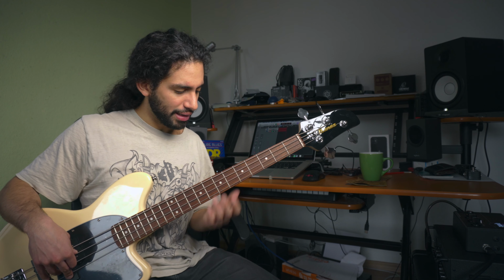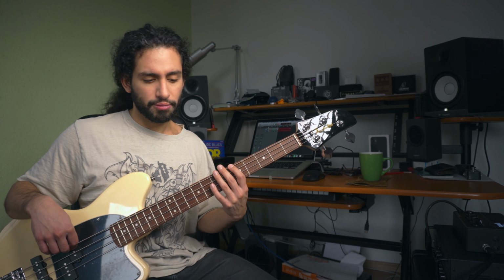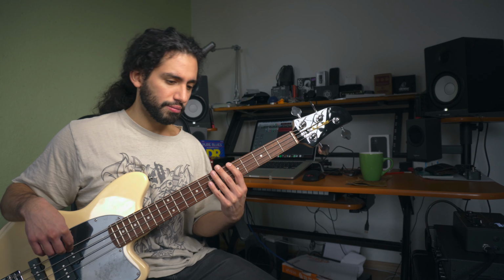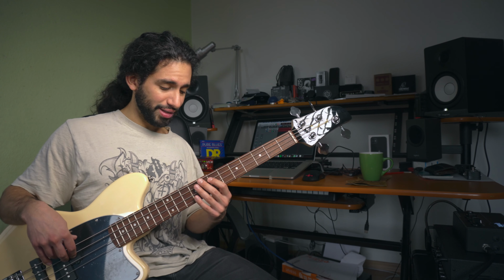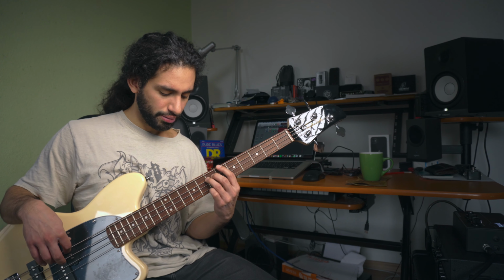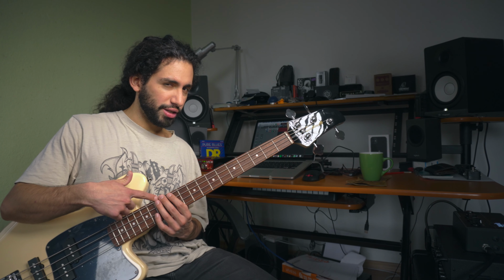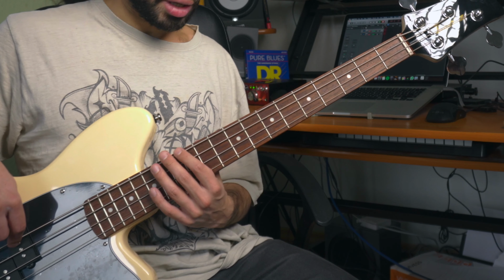For example, let's say I was to play that thing that I played a second ago. Something like that. I could fret the E instead of on the 7th fret of the A string, on the 12th fret of the E string, and add a slide like that, for example.